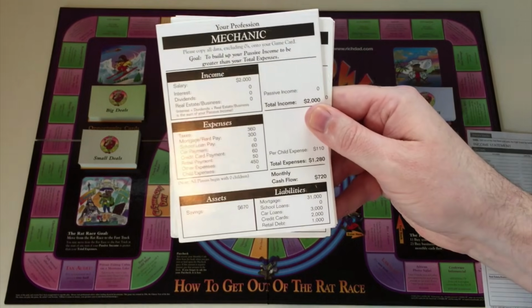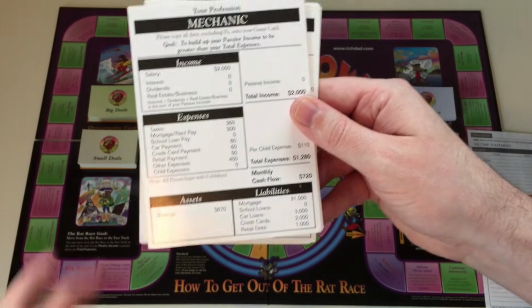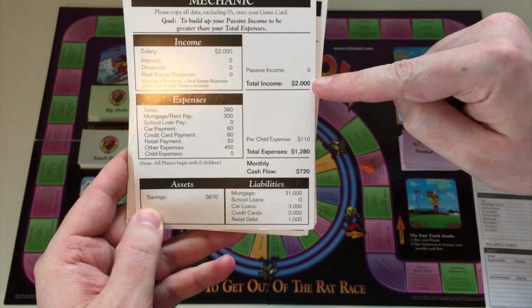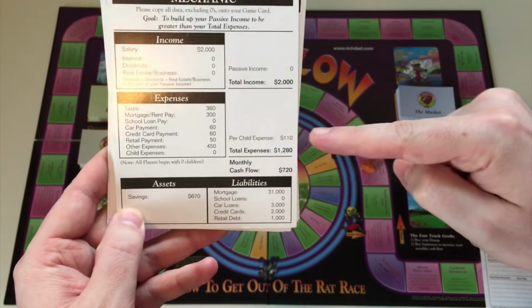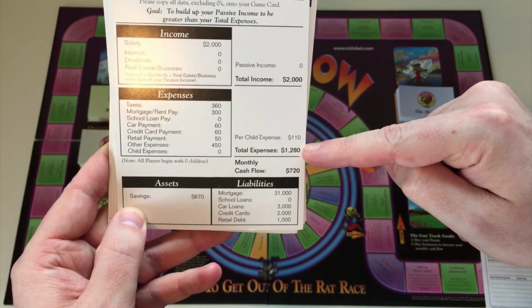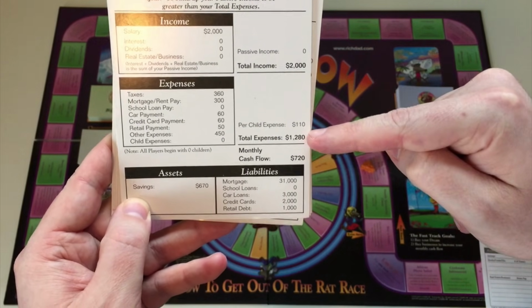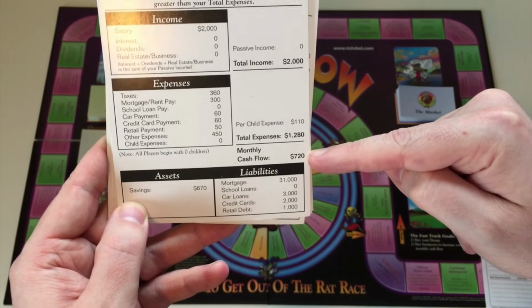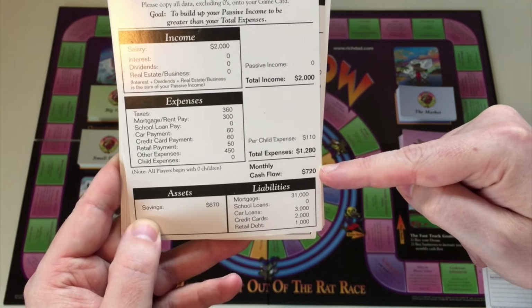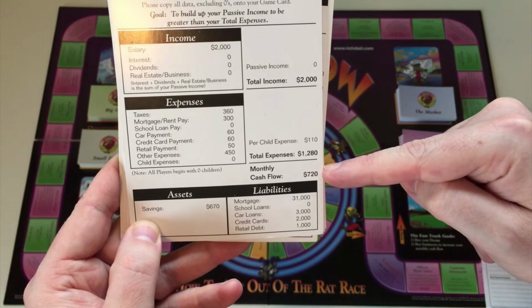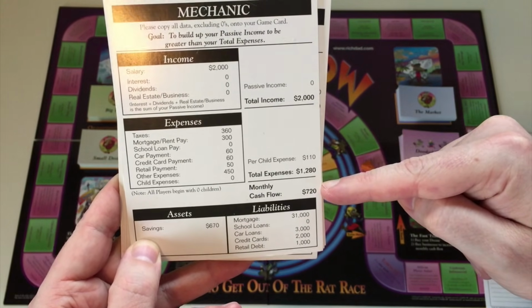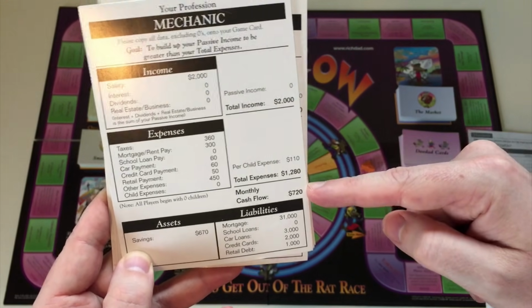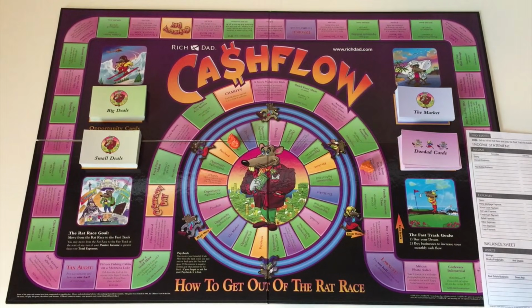Okay, so basically all of your income together equals this number right here. All of your expenses together equals this number right here. Your income minus your expenses is your monthly cash flow. It's how much money you have left at the end of each month. So when you land on or pass your paycheck, this is the amount of money that you're going to take from the bank in cash. So that is the paycheck square.